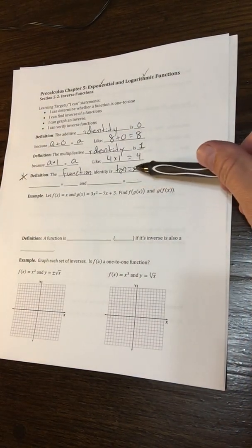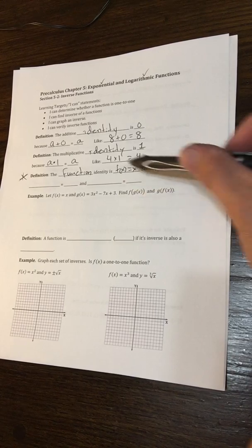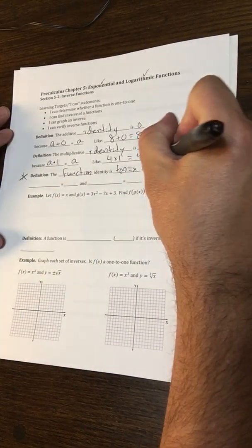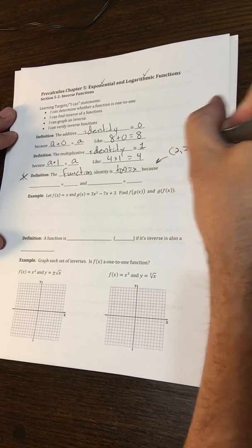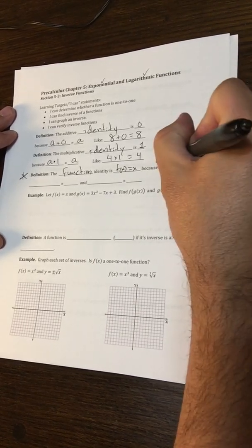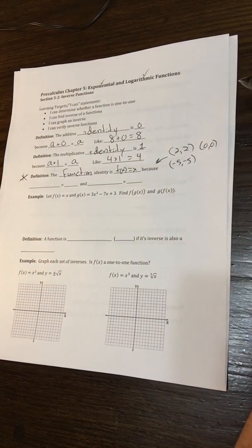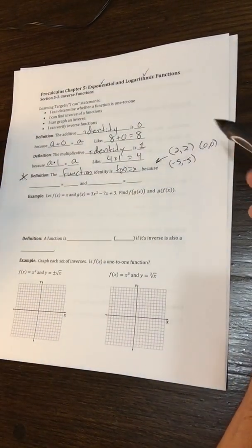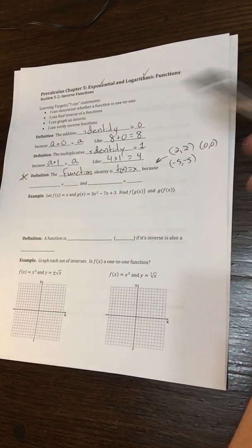Think what happens here. Put in a 4, you get a 4. Put in a 6, you get a 6. Put in a -2, you get a -2. Here are numbers that go with the function identity: 2, 2, 0, 0, -5, -5. Whatever you put in for x, you get for y. Okay? So whatever number you put in basically doesn't change the value, just like these two.